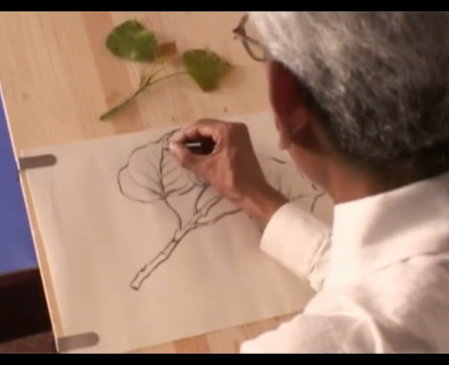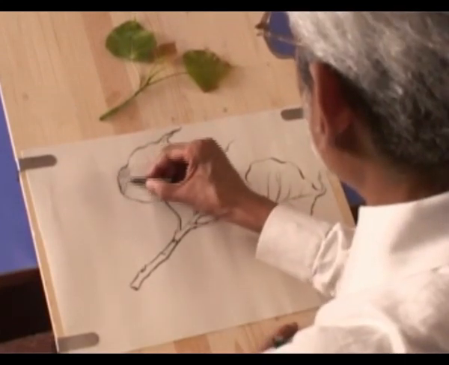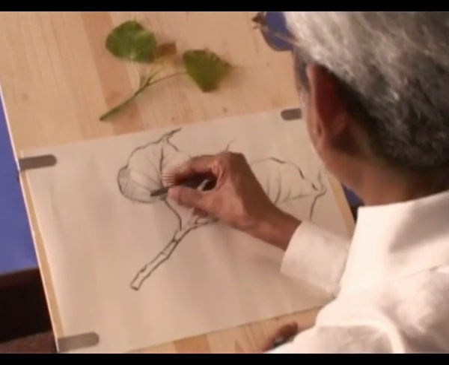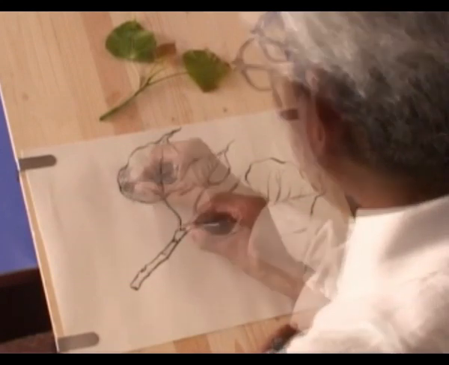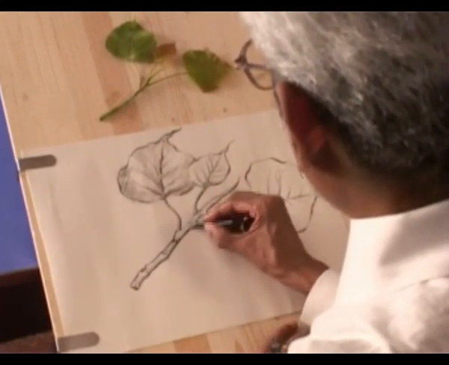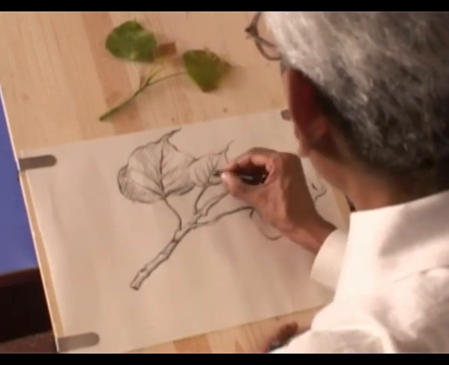In order to represent this understanding in the drawing of leaves and stems, let us go further in our drawing practice. Both the contour lines and the surface of the leaves and stem together reflect this understanding.